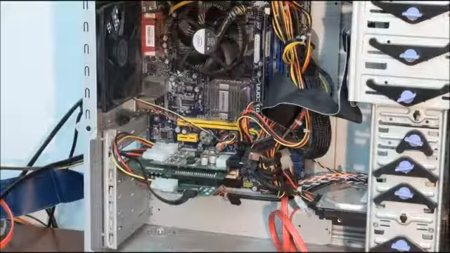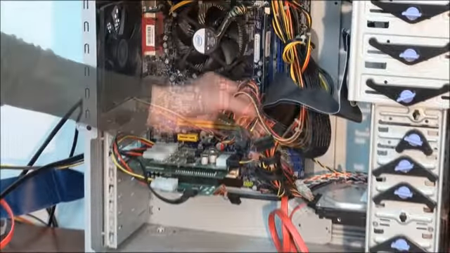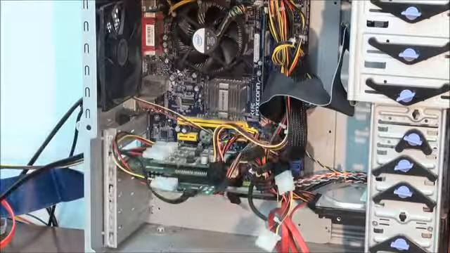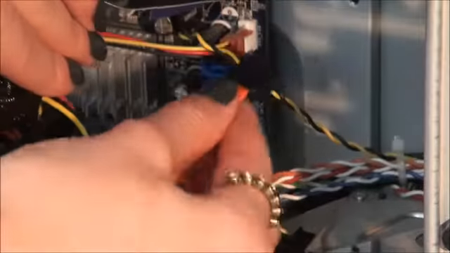In this guide, we show an easy procedure of connecting SATA disks. This includes connecting the disk to two cables, a power cable and a SATA data cable. First, connect the SATA cable to appropriate slots on the motherboard.